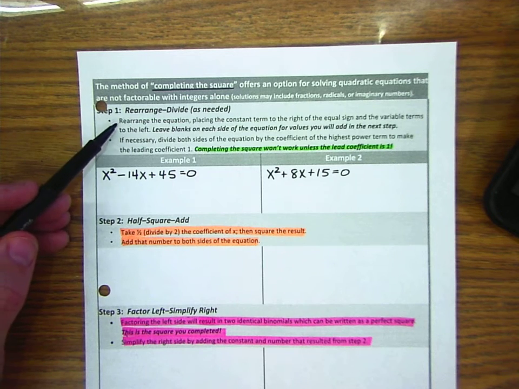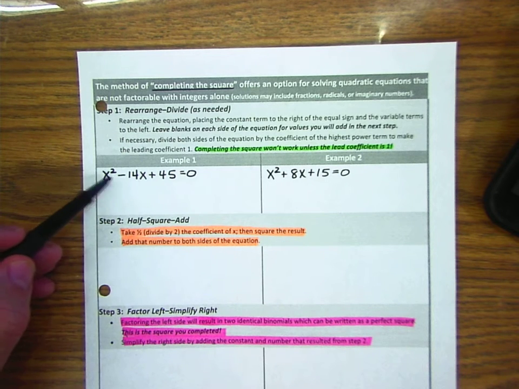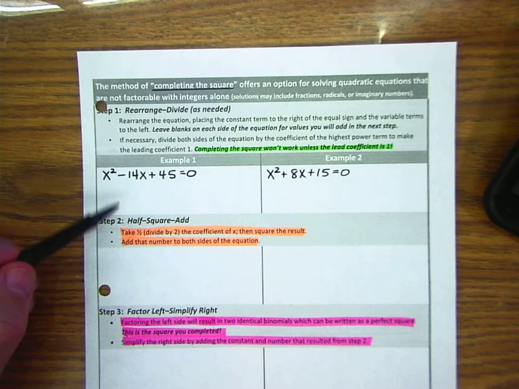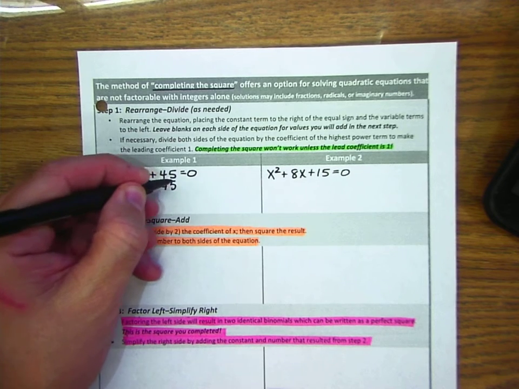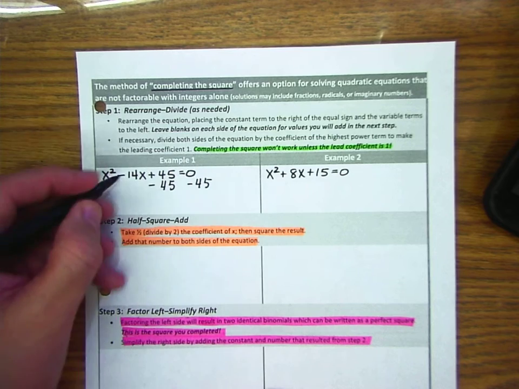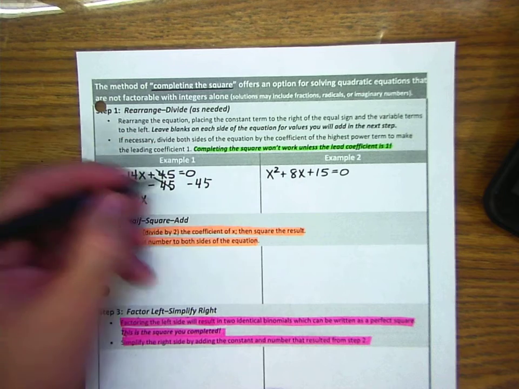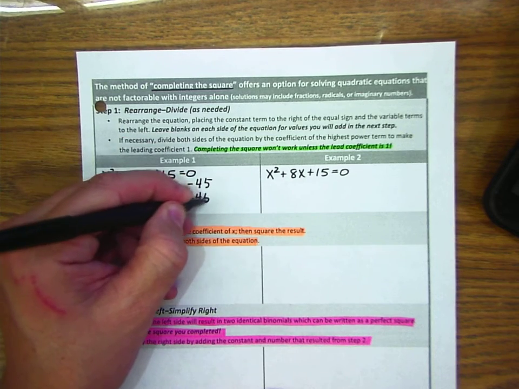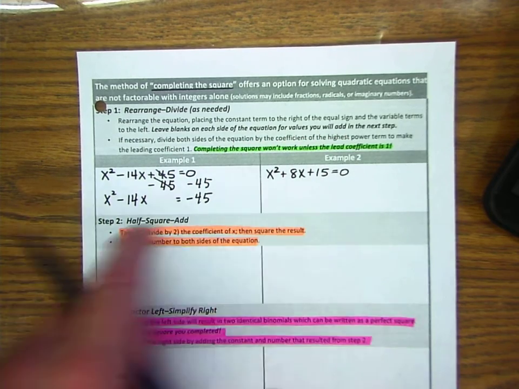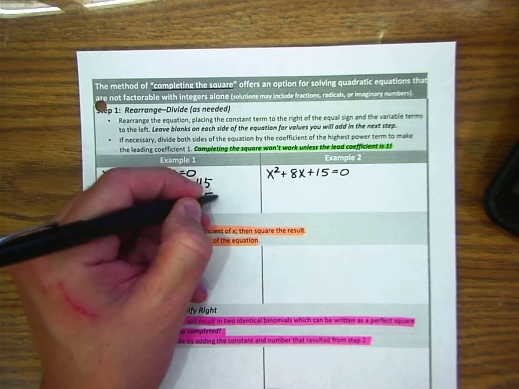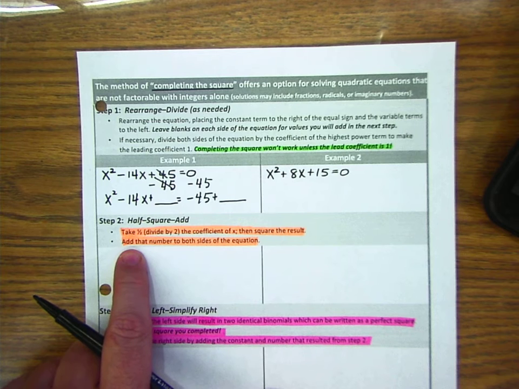The first step has you, and it's all laid out here at the top in each section, the first step has you separate the variables, the x squared and the constant, by getting the constant to one side. So the first thing I'm going to do is subtract 45 from both sides. And when I do that, I'm going to be left with x squared minus 14x on the left and negative 45 on the right. And it wants me to leave a blank on each side of the equation for values that you're going to add in step 2. So we're going to simply add these 2 blank spaces, because I'm going to put numbers there, and that number is going to be figured out here in step 2.